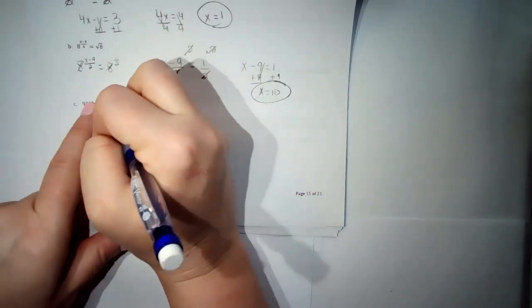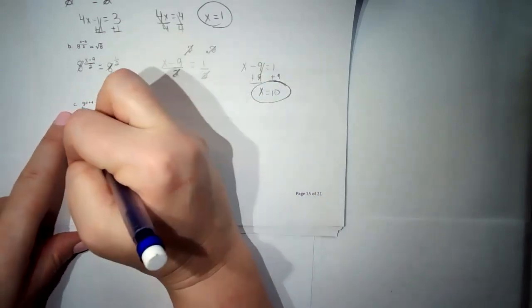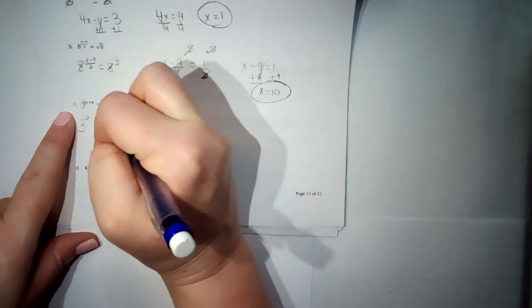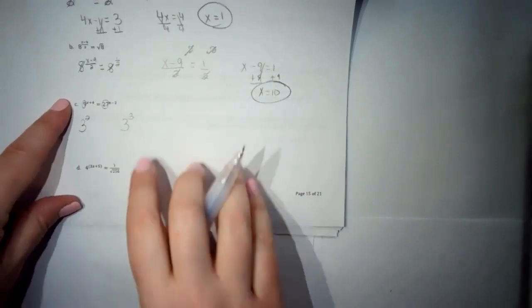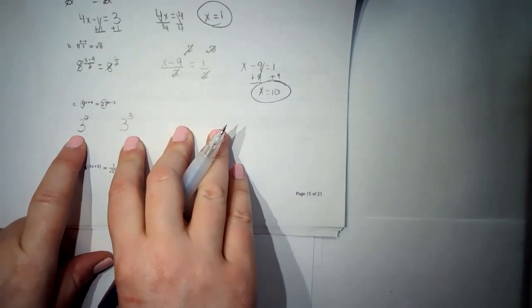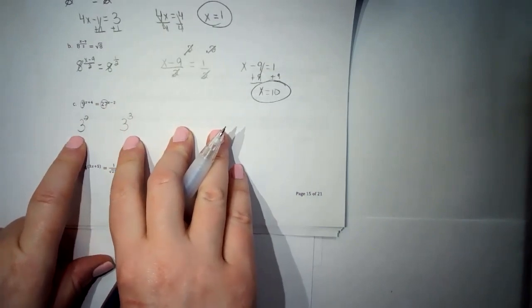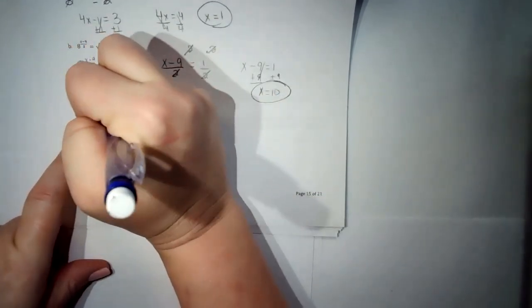I know we still have to deal with these exponents, so we're going to get there in a minute. Because we couldn't make the bases exactly one or the other, we knew we could make them both a base of 3. So 9 is 3 squared and 27 is 3 cubed. Does that make sense?